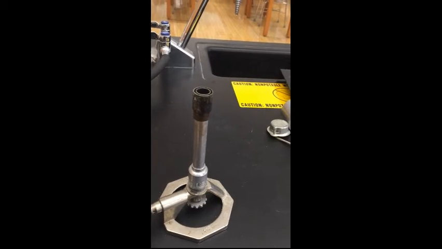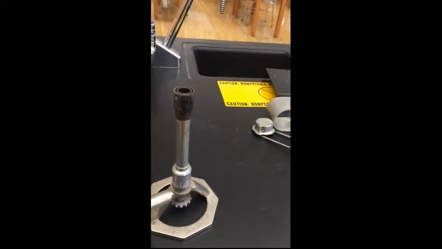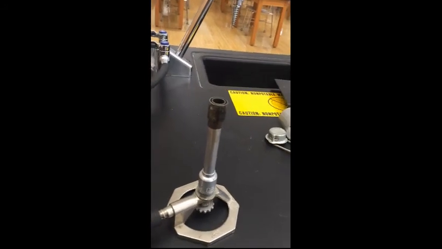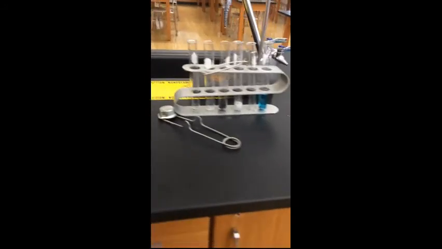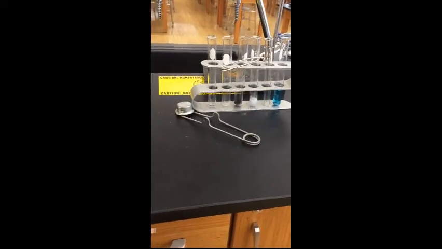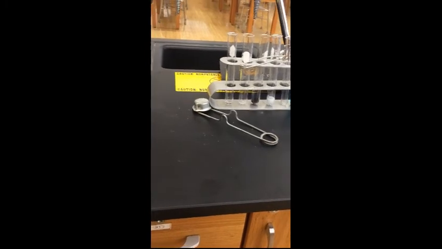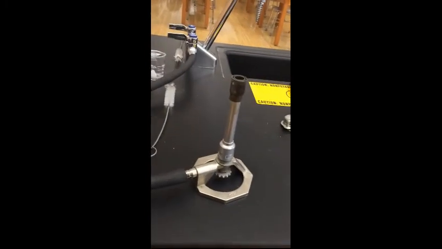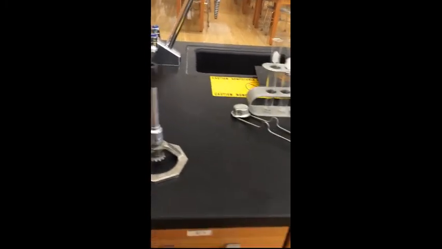Okay, so both the one we just did with the zinc and the hydrochloric acid and the zinc with the copper sulfate, both of these are single replacement reactions. The double replacement reaction is next.